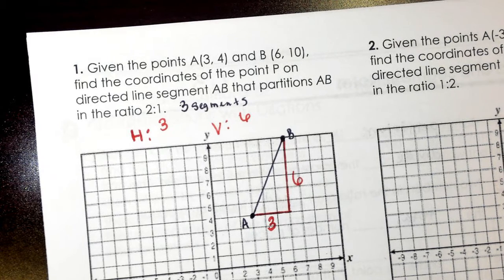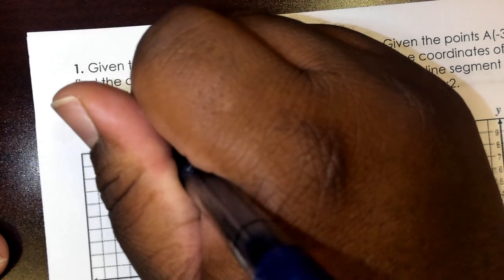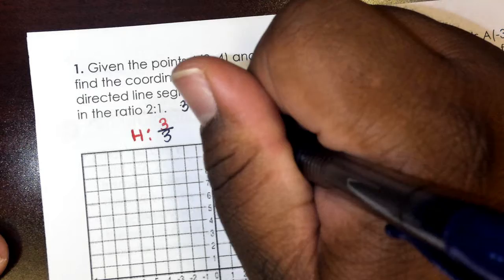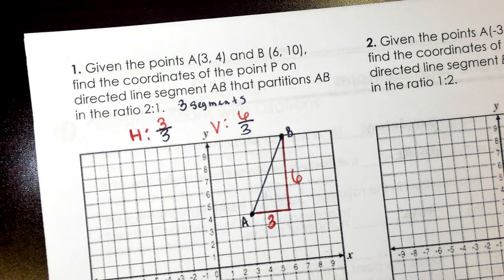The next step tells you to divide each length, which we just got, those 2 lengths, by the total number of parts found in step 1. Chris told us we had 3 segments or 3 parts, so we're going to divide by 3. Both of these lengths, the horizontal and vertical, get divided by the 3 from the top.